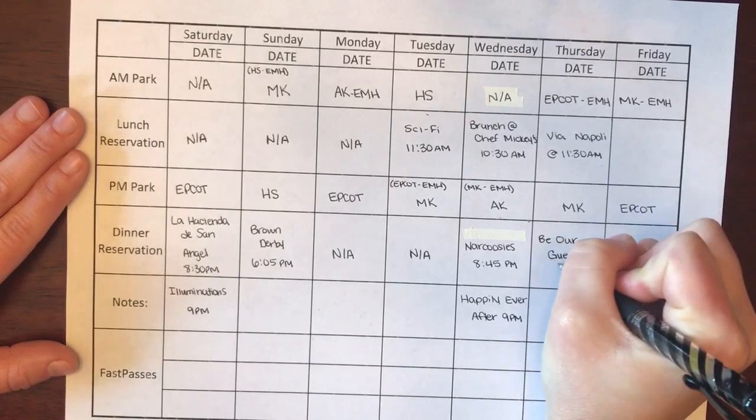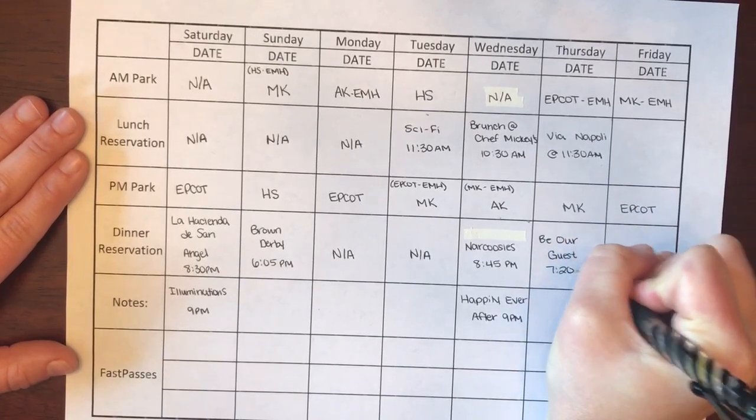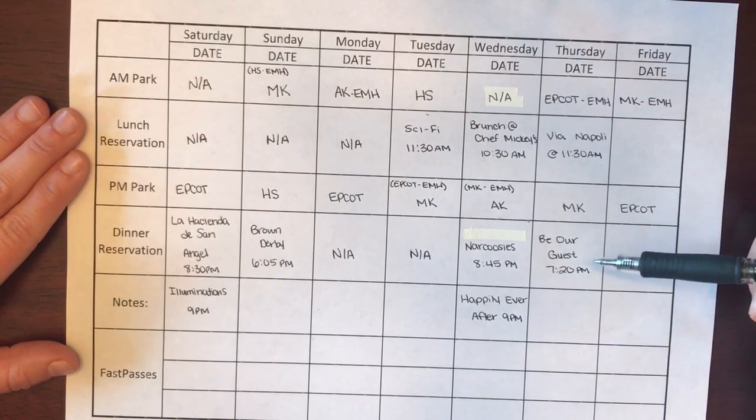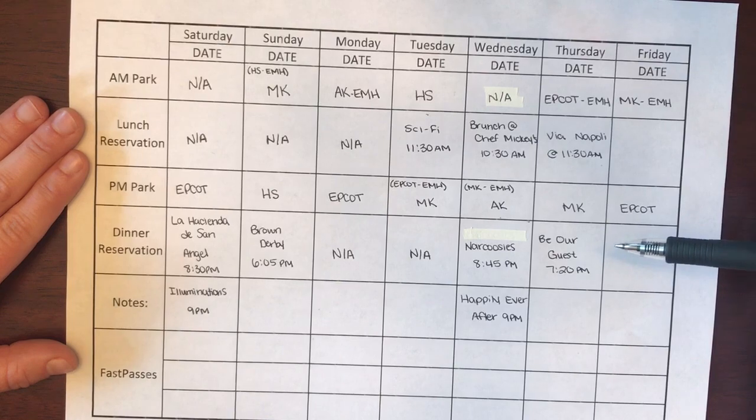Okay, and then this day, I decided, well, I should say we decided. I didn't just make this decision on my own, but I talked to my husband. We'd both been to, since we always go together, we've been to Be Our Guest 3 times. We've been for lunch and dinner. And we both really love that restaurant.